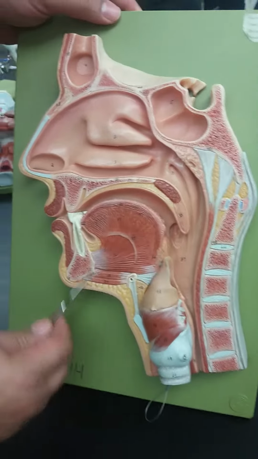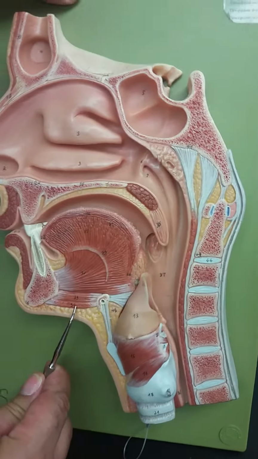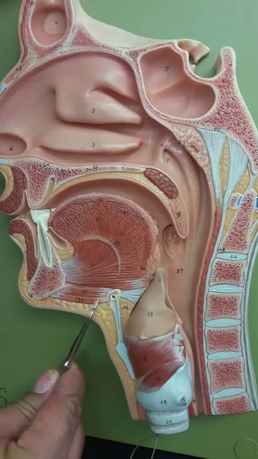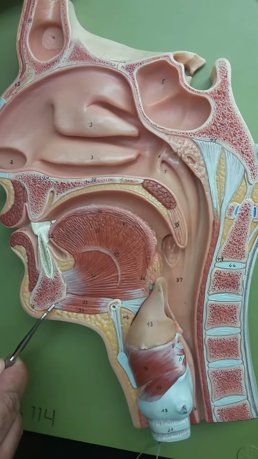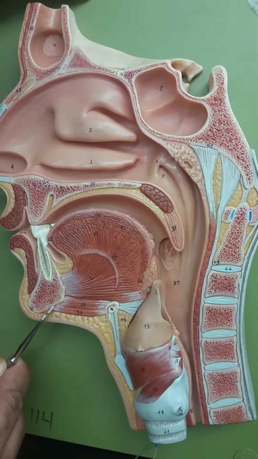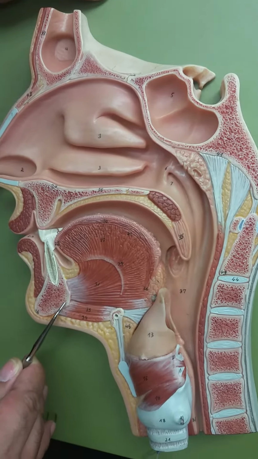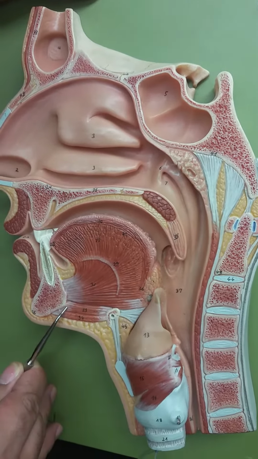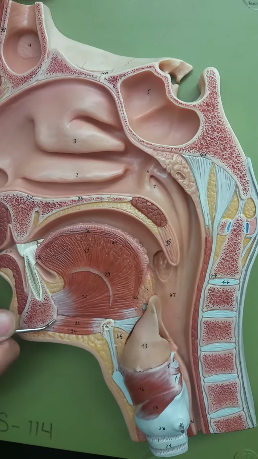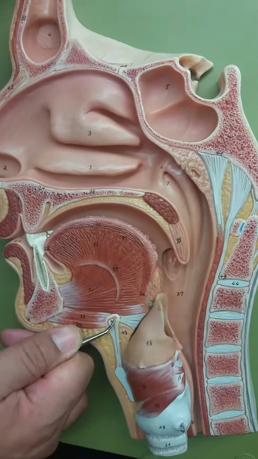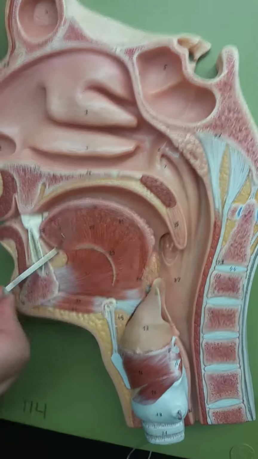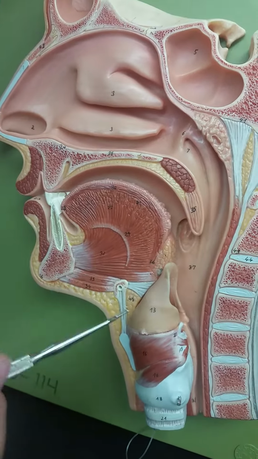Since we're here, let's take a look at these muscles here. This is number 34, I think. This is the mylohyoid muscle, because it comes from the mylohyoid tubercle here and goes to the hyoid bone. This is the hyoid bone. The second one is geniohyoid, because it comes from the genial tubercle, which is this tubercle here in the mandible, and goes to the hyoid bone. And these are the intrinsic muscles of the tongue. This is the whole tongue.